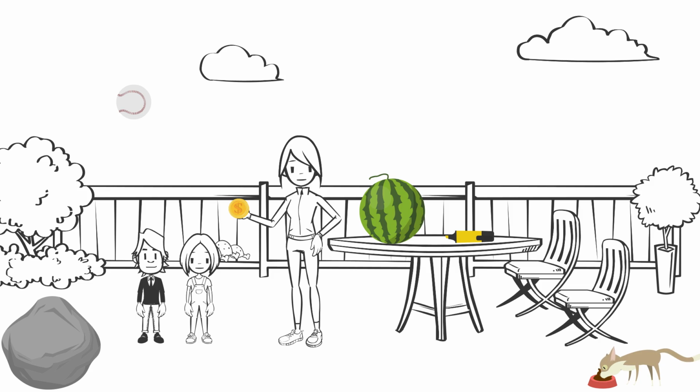I used gram here because the baseball is a light object. So I estimated the mass of the baseball about 200 gram. Also, I estimated the mass of our cat. I used kilogram here because our cat is heavy.